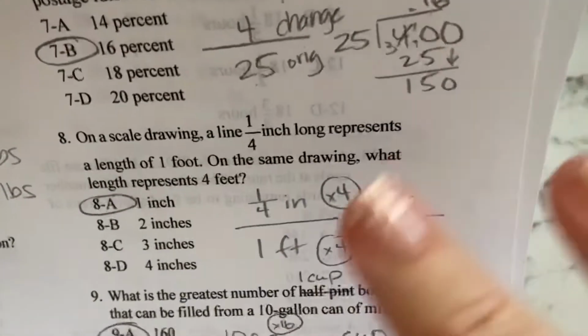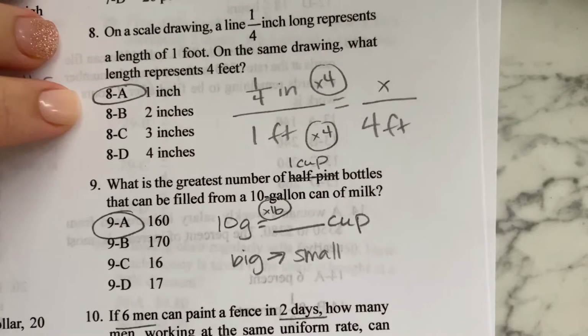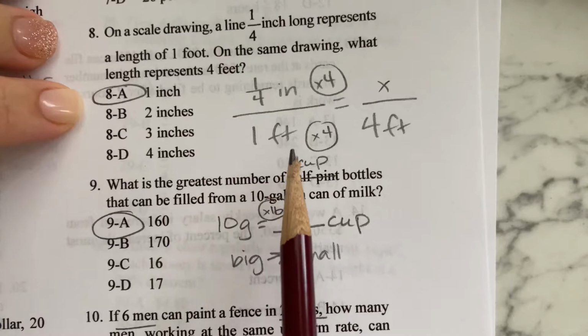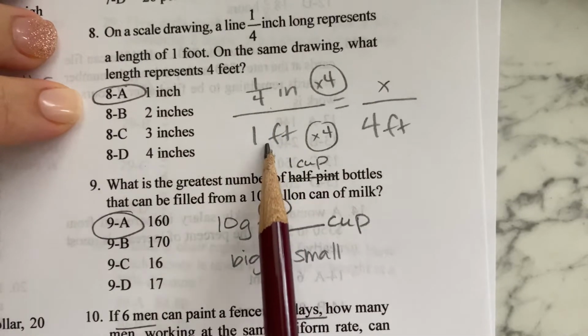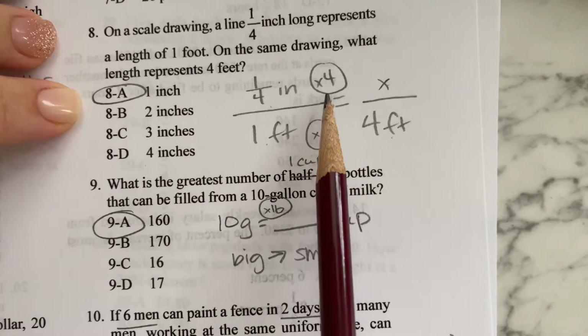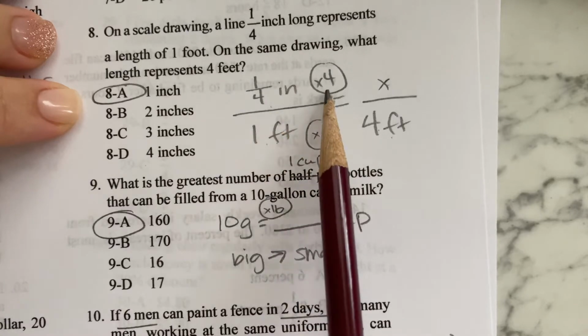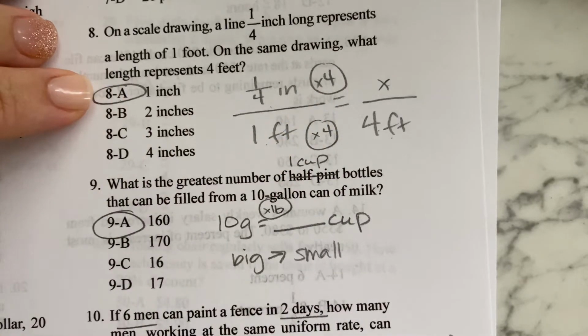Okay. For number 8, if you can remember a scale of a map, you can always use proportion. You may have done it different, that's fine. I set it up as a proportion. 1/4 inch is 1 foot. How many inches is 4 feet? And I saw the scale factor here, which was 1 times 4 is 4. So 1/4 times 4 should have been alpha.